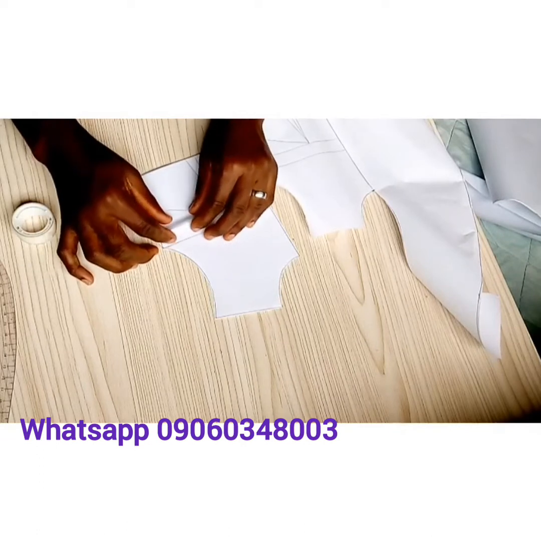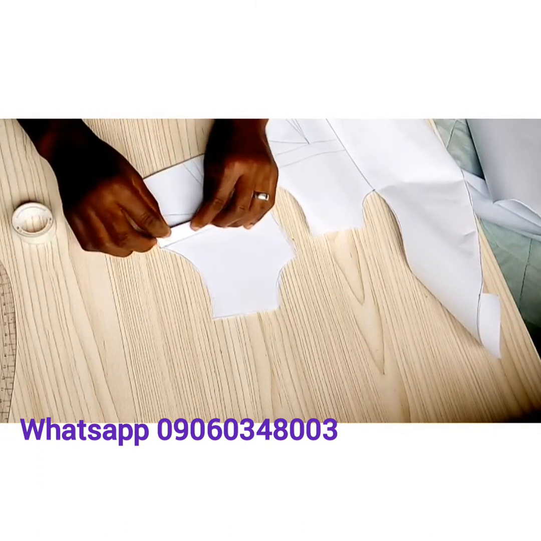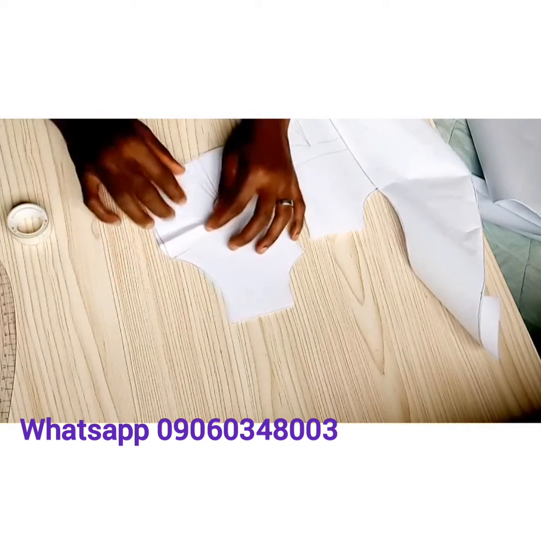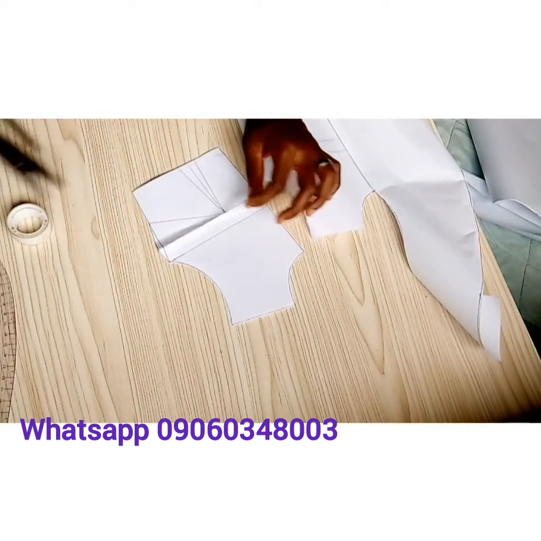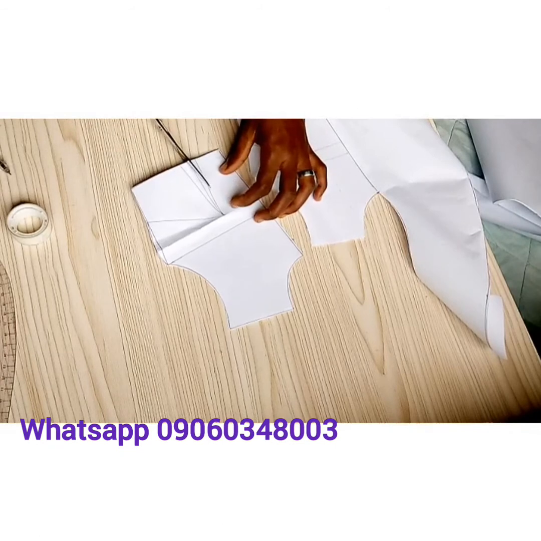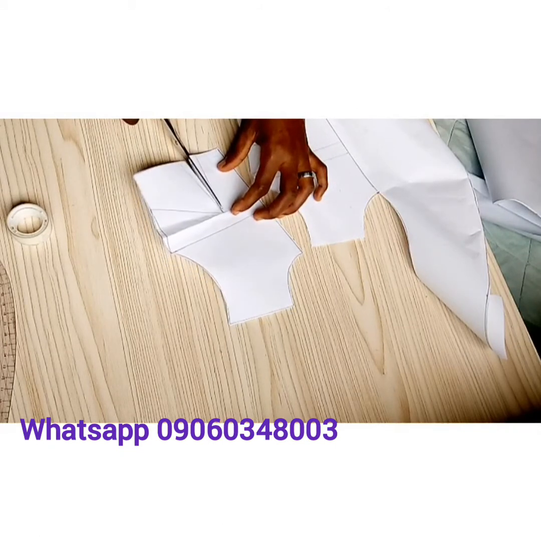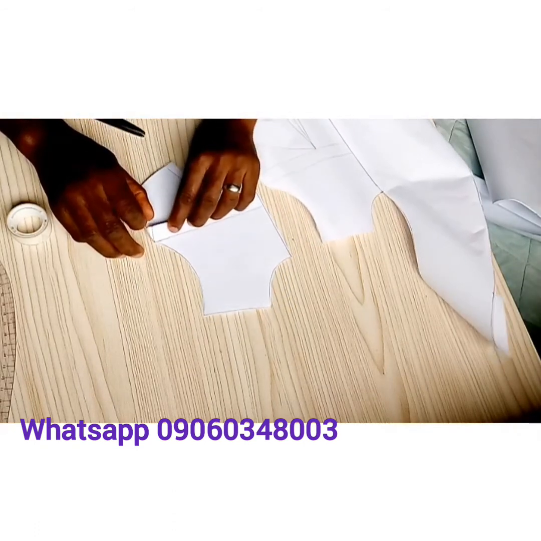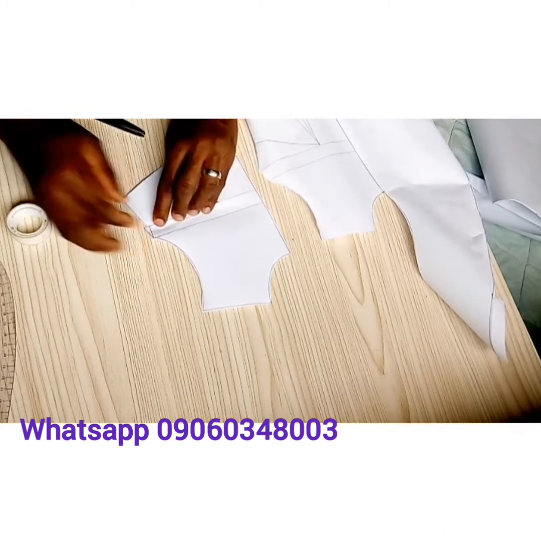You can decide to use your bust dart or your waist dart, but for this paper dress I'm making, I'll be using my waist dart. So before you are able to close your bust dart, you have to open your waist dart. So you close your bust dart on your pattern paper this time around. Please, you are doing this on your pattern paper.